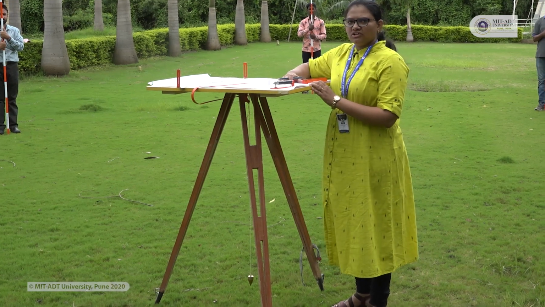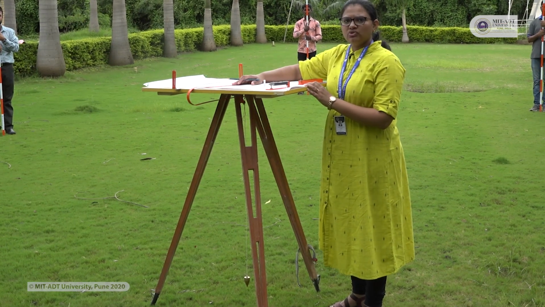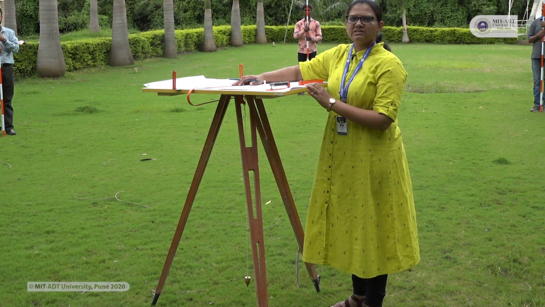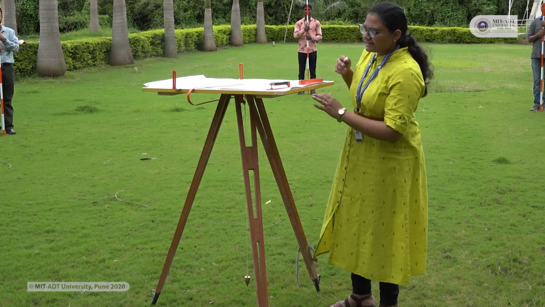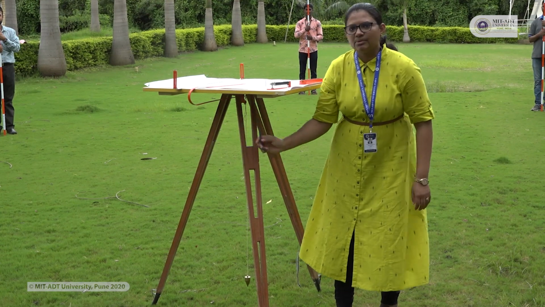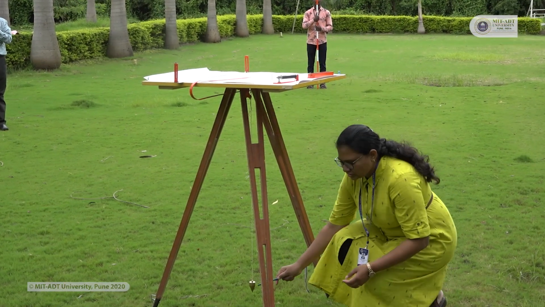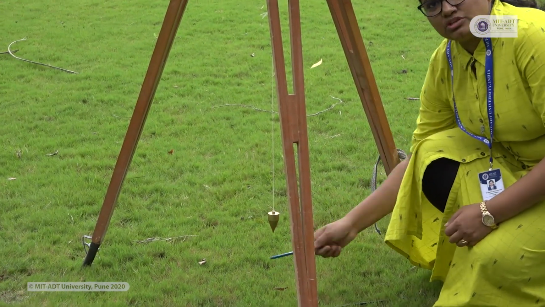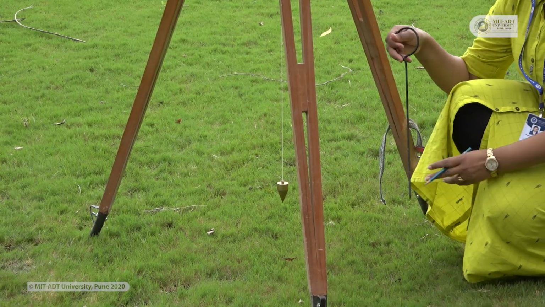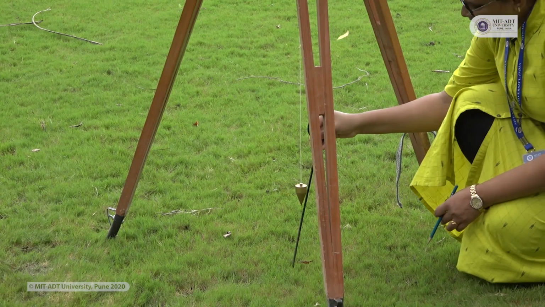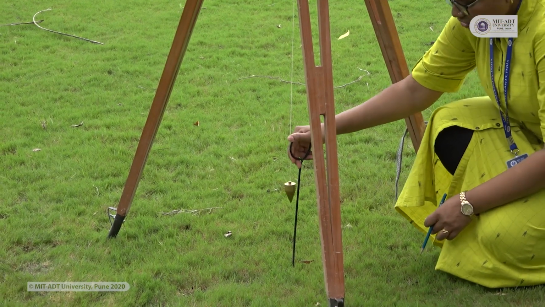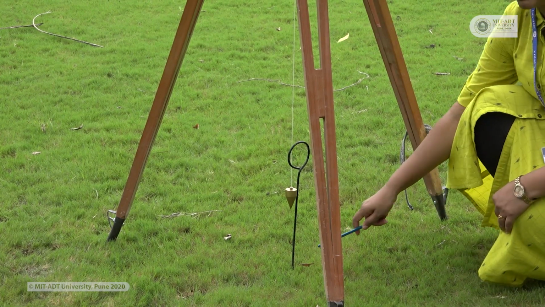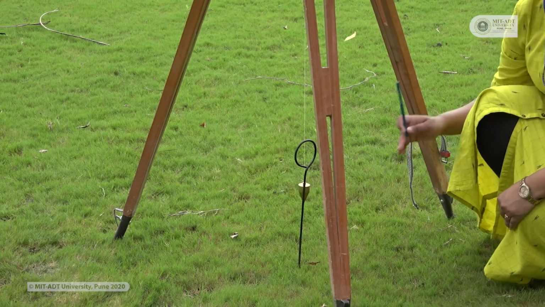After marking the north direction, by using the instrument U fork, we will mark the center of this station point on the paper as well as on the ground. You can see that this U fork is attached with the plumb bob, and at the bottom of this plumb bob we have to mark our station point. So this is my station point. By using this arrow, I will fix this station point. You can see that. In this way you have to mark your center point on the ground. So this is my station number 1, that is station A.